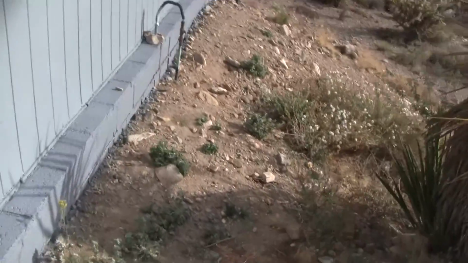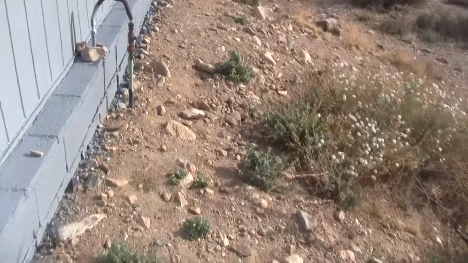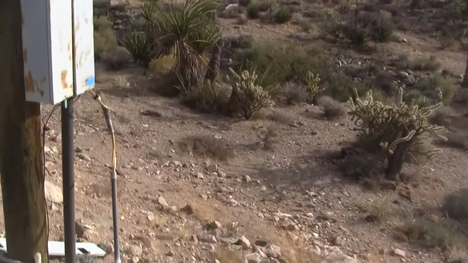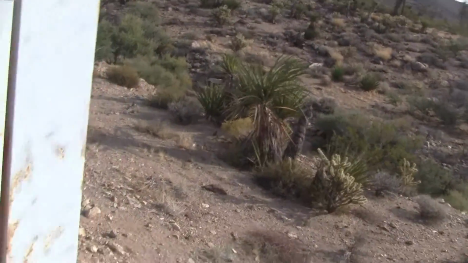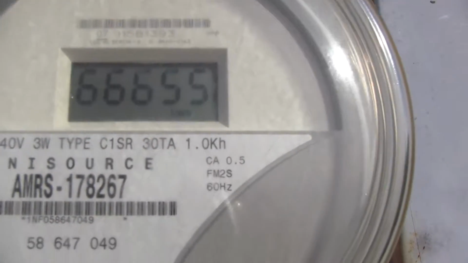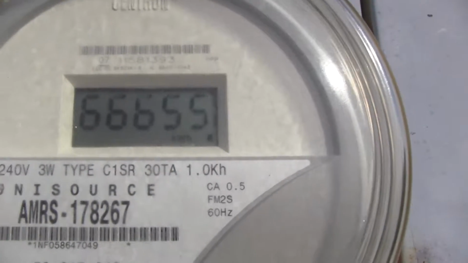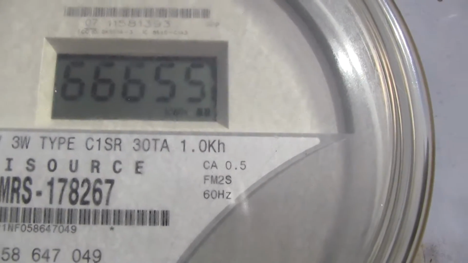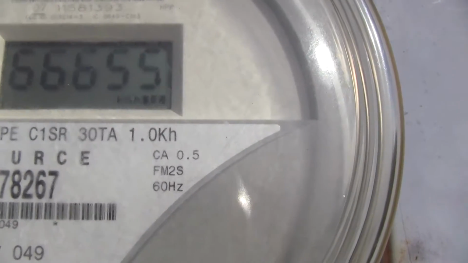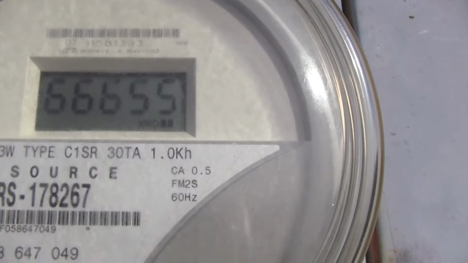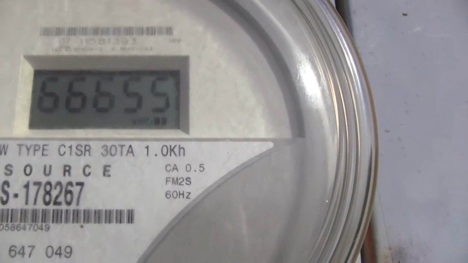Okay, so now what I'm about to show you, all of you people that are taking copious amounts of notes, is my meter spinning backwards or forwards. See to the lower right hand corner, the dot just disappeared next to the kWh. Okay, now see it's going backwards, it's going from right to left. That's backwards. That means I'm producing too much power. And it's moving fast. That's pretty quick.